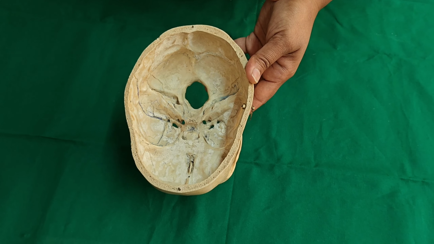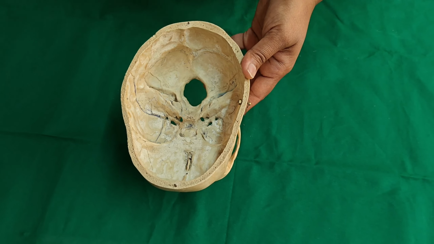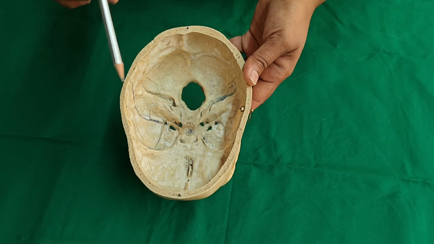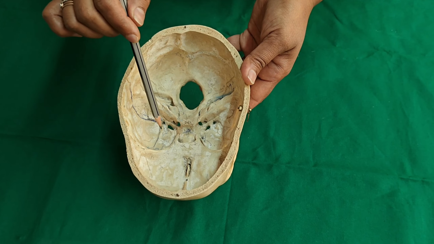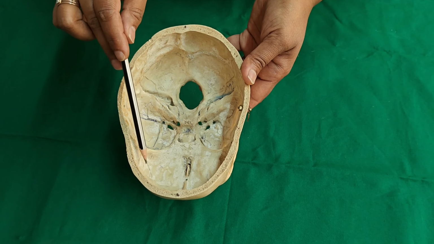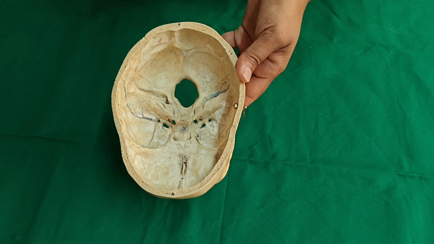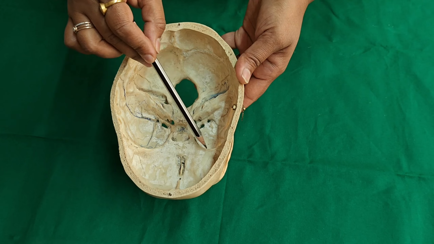Today I would like to show you a few features of the interior of the cranial cavity. You can see the cut section where we have cut open the cranial cavity. The vault of the skull has been removed. What we can see is that there are three fossae in the cranial cavity: anterior cranial fossa, middle cranial fossa, and posterior cranial fossa. We will see details of each fossa.